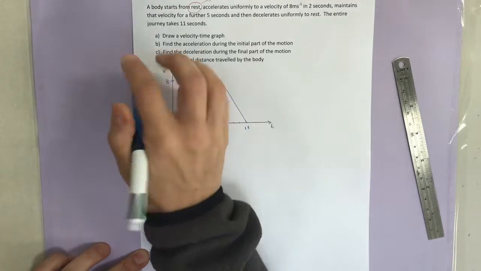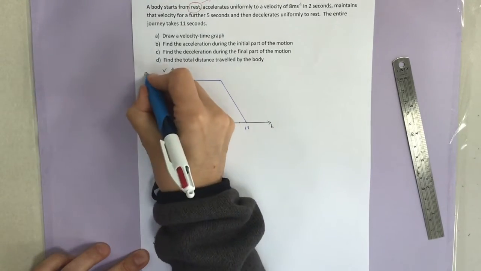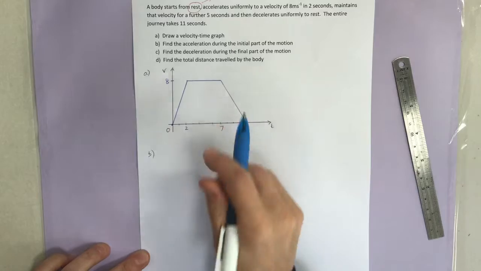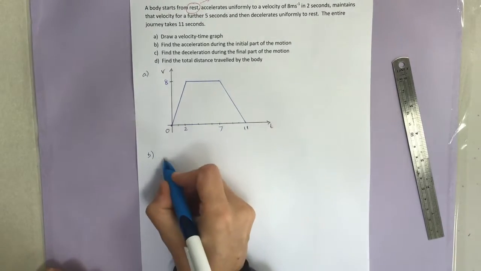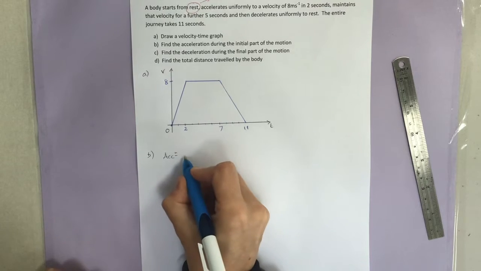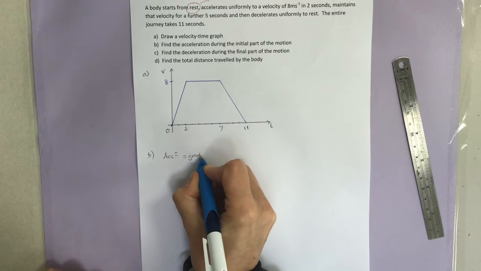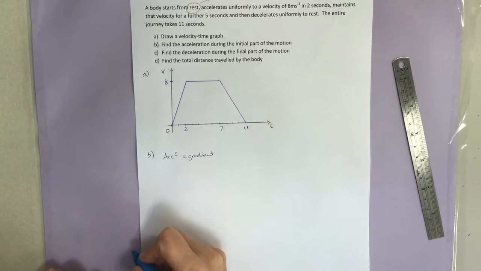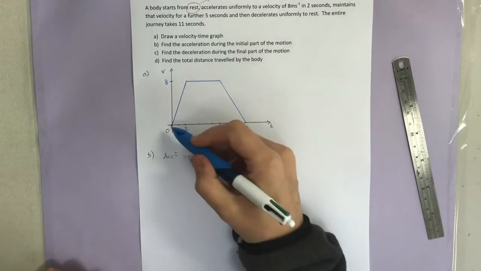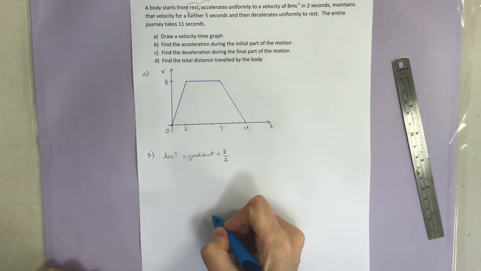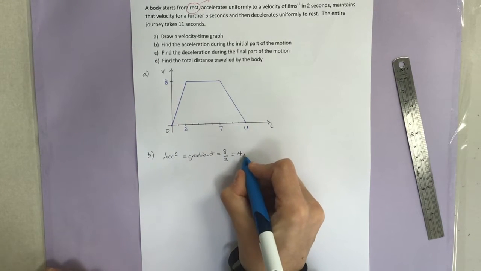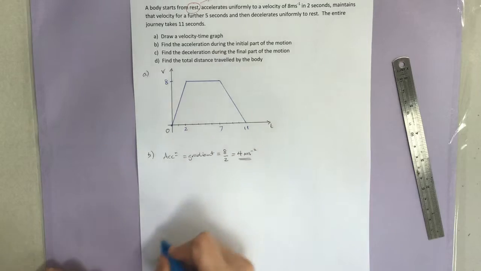So there's our velocity time graph drawn. So now let's have a look at answering these questions. So first of all, the acceleration for the initial part of the motion, so that's this part of the motion. Acceleration, we've put in our notes, is the gradient of our velocity time graph. So change in y is 8 over change in x is 2. Velocity, change in velocity over change in time. So that's going to give me 4 meters per second squared for my acceleration.